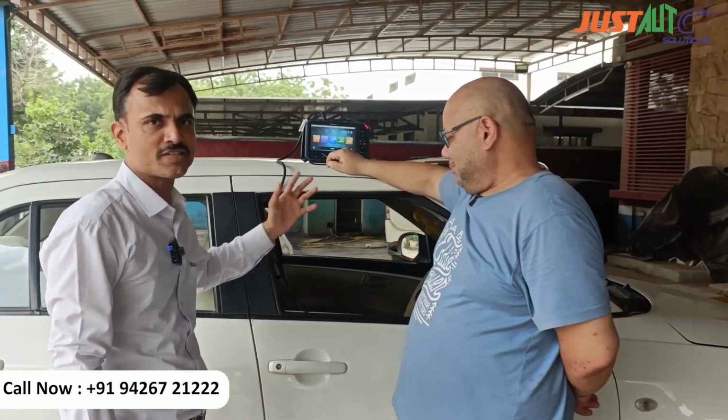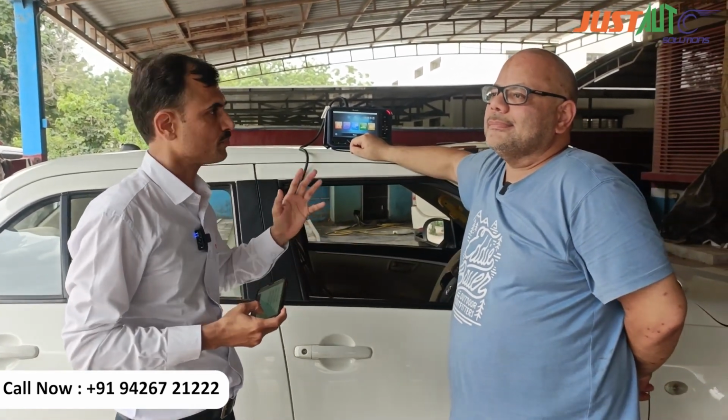We have got a Swift Dzire vehicle. So there is some problem. After diagnosis, we replaced the ECM. After replacing the ECM, we need to calibrate the injectors.